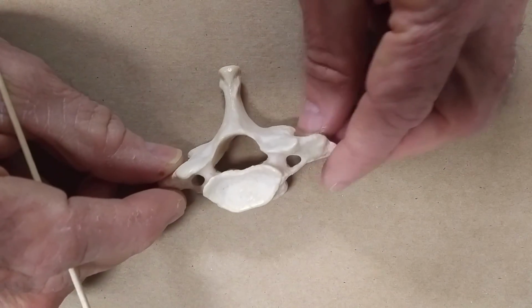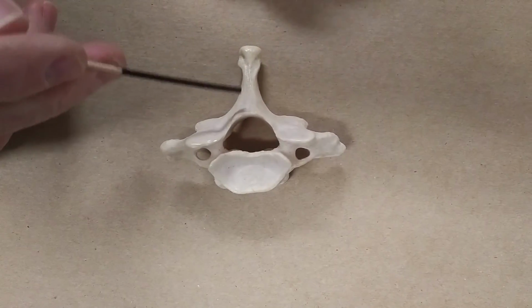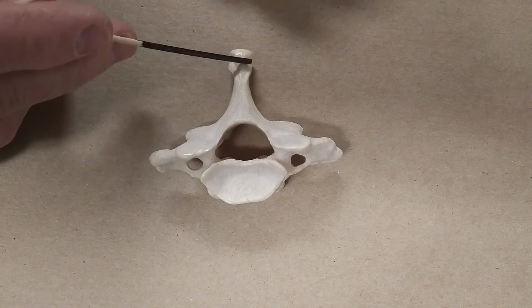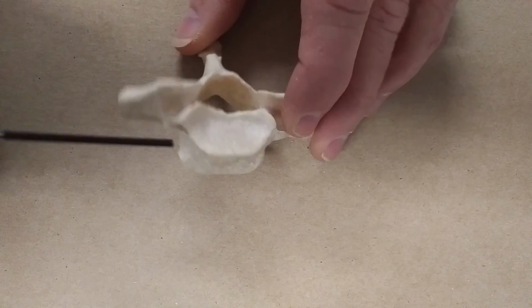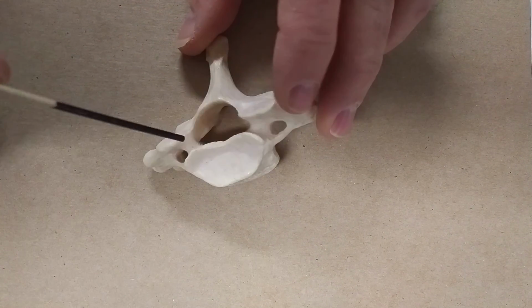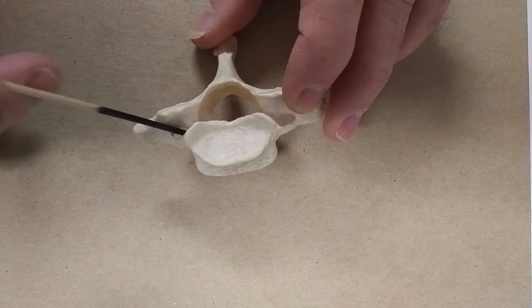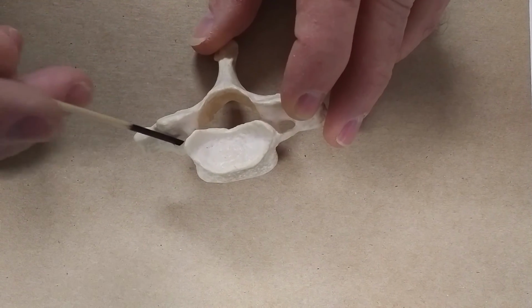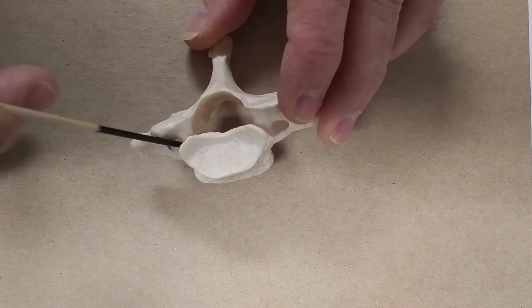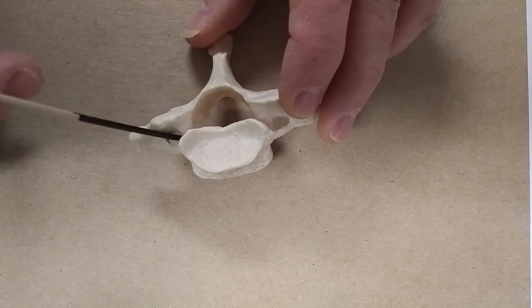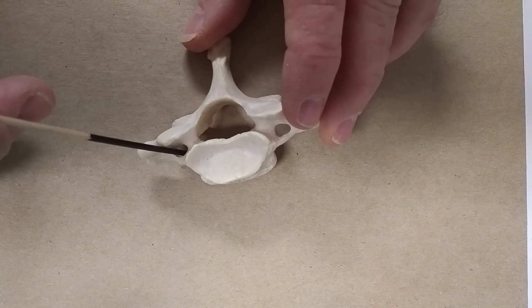C7, which is called the vertebral prominens, looks much different. It is atypical. Notice a very prominent spinous process. This is called the vertebral prominens. The transverse foramen again. Note that on C7, the vertebral artery does not run through this hole. The vertebral vein does, but the artery doesn't. The artery runs through the transverse foramen of C1 through 6, but not through C7.